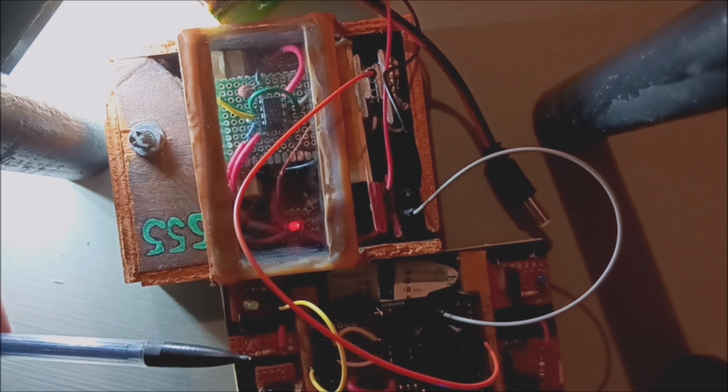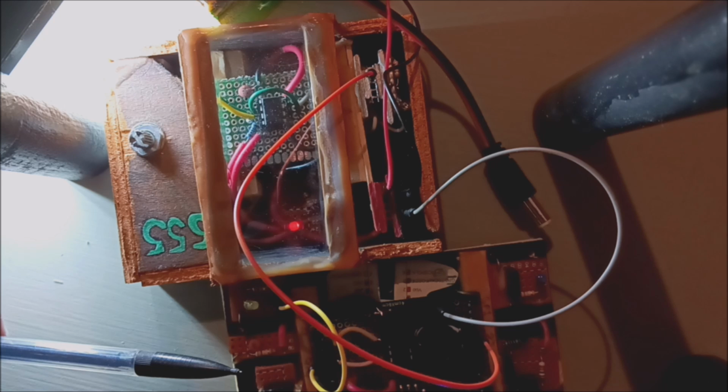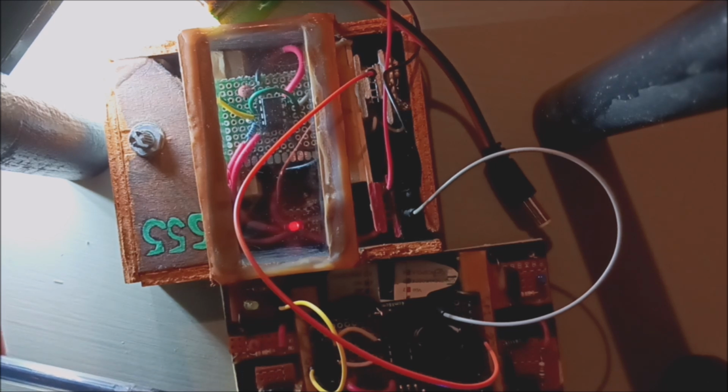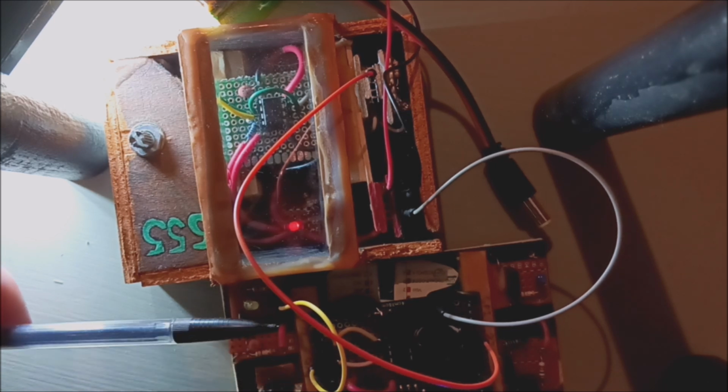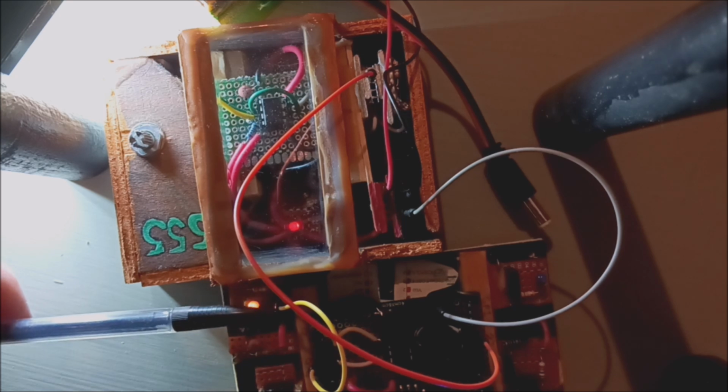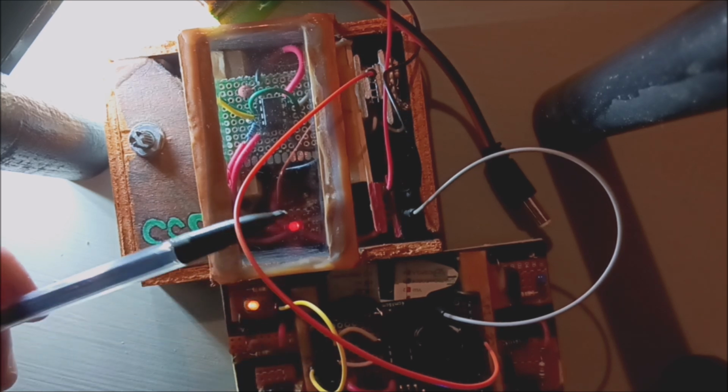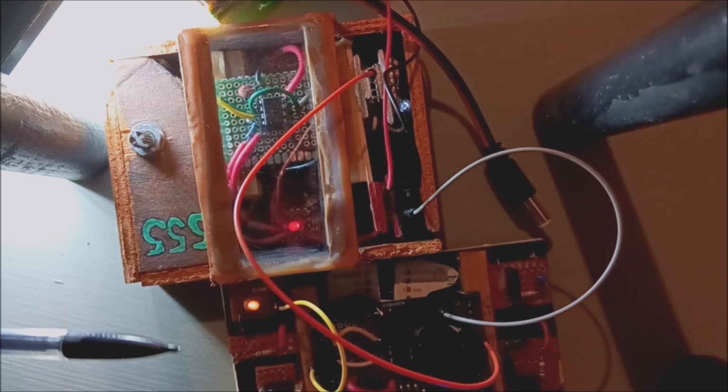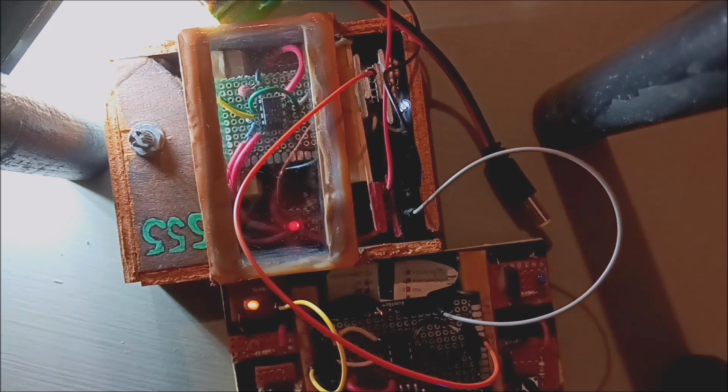Now I can change the speed of the 555 timer, so you'll be able to see how GP0 will go on and off faster as I make the 555 timer blink faster.